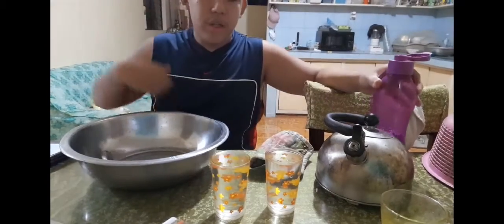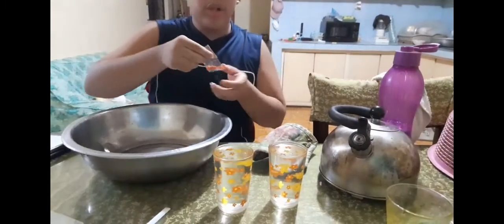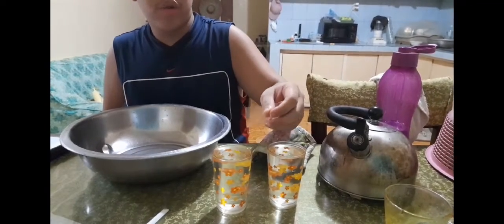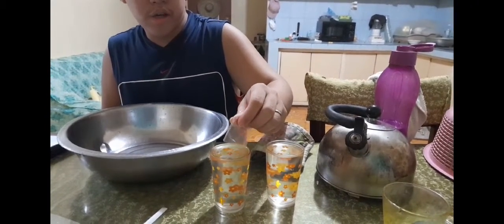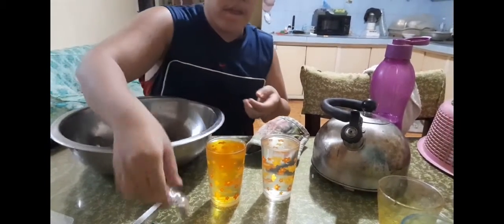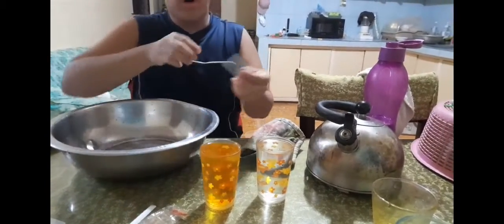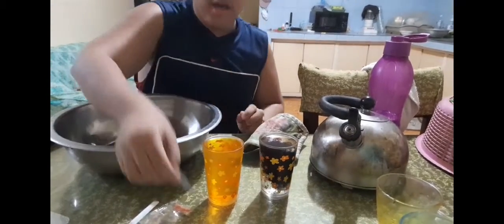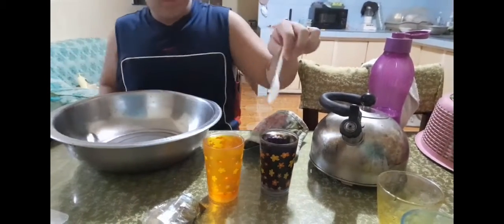And then also, just like previously, we will put yellow food color into the cold water, and then violet food color into the hot water, and then we will stir it.